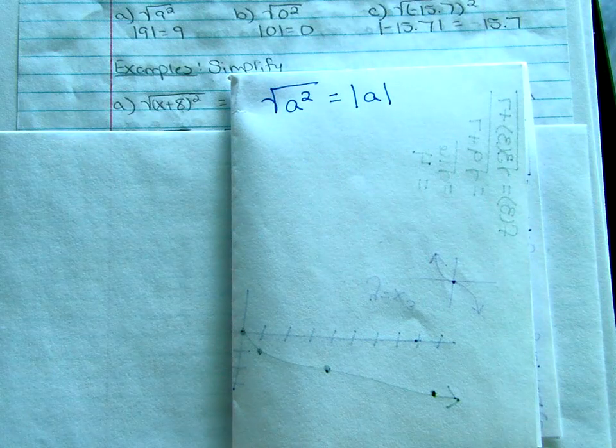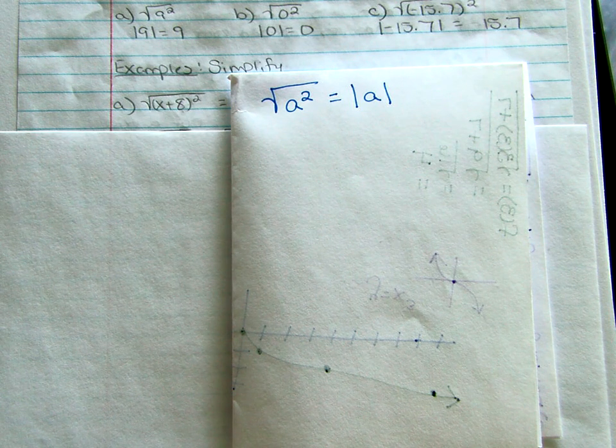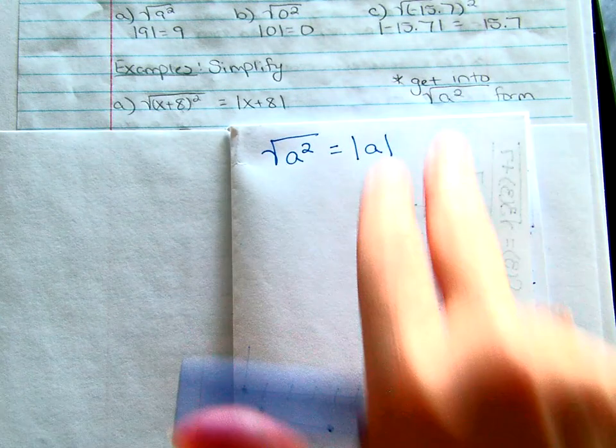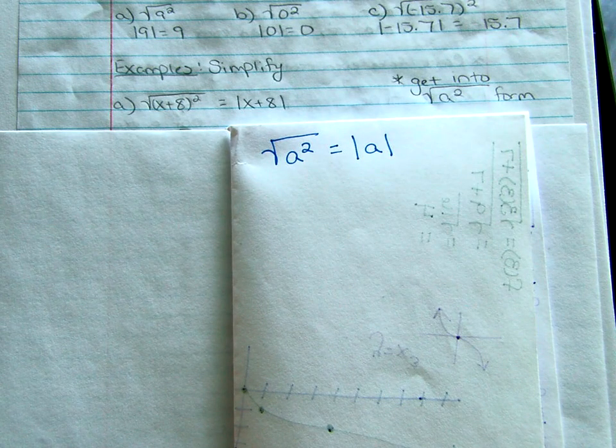So in this case, it's the x plus 8 that is being squared. So I would need to take the absolute value of x plus 8. My answer when I type in Pearson will be absolute value, x plus 8. I can't go any further. I can't drop the absolute values because I don't know what my x is, and that's going to change the value within. And so I leave the absolute values up.